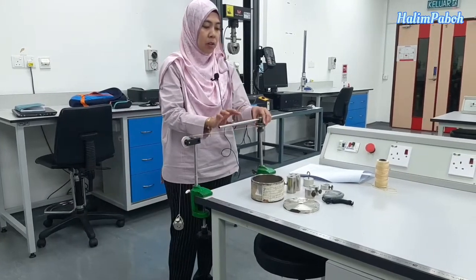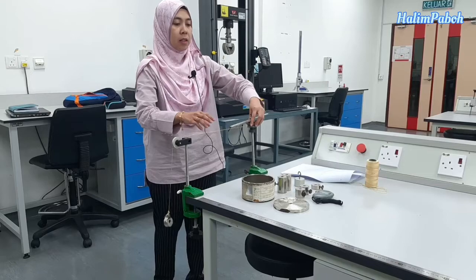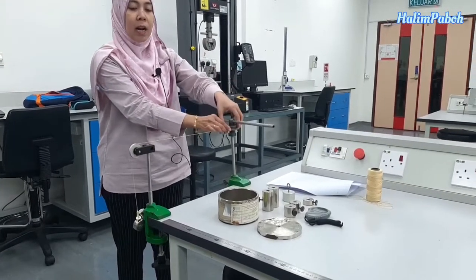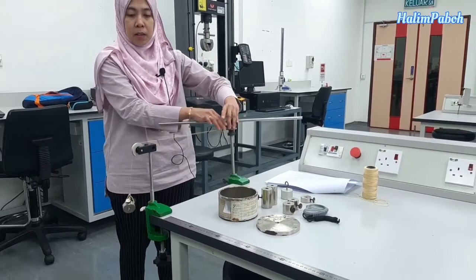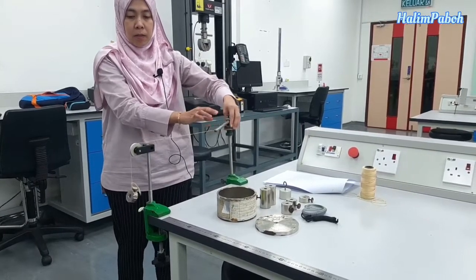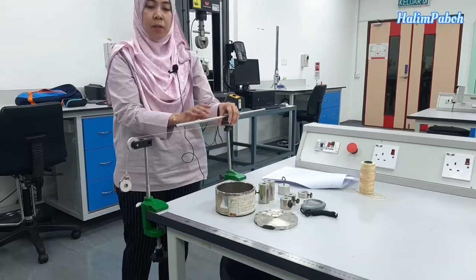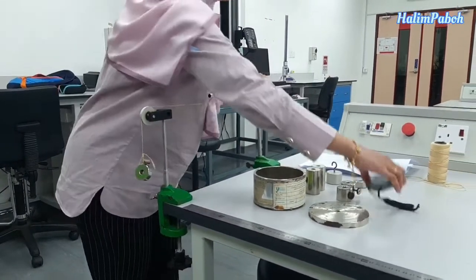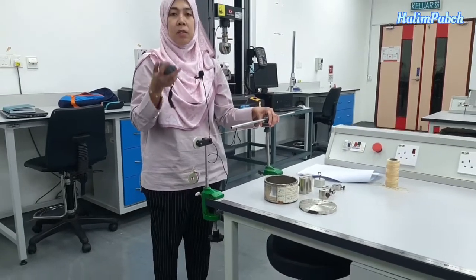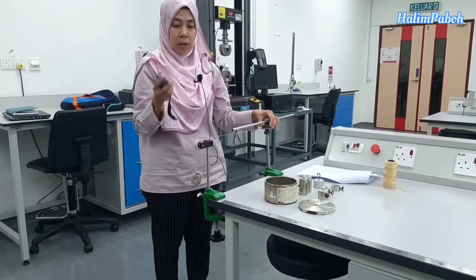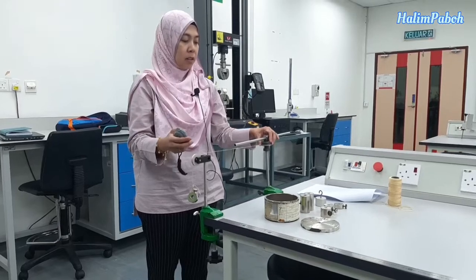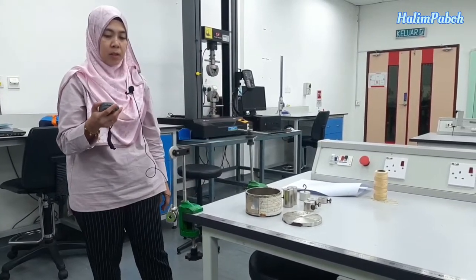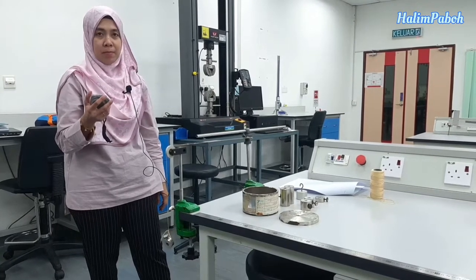So we're going to rotate this thin wall pipe up to the height that we set. For example, we set it at this height. Then we take our stopwatch and start to record the time it takes to fall. So we start, and then we stop.